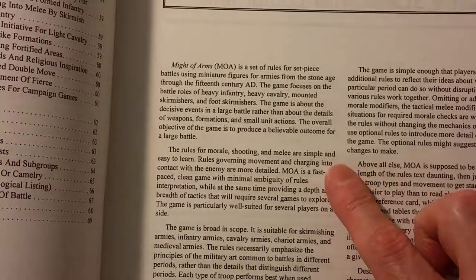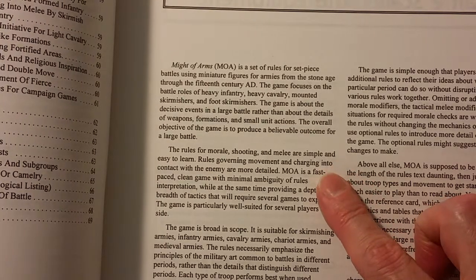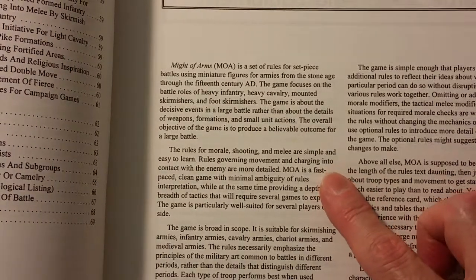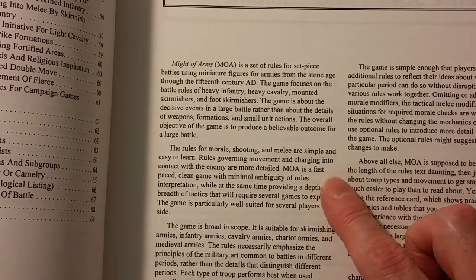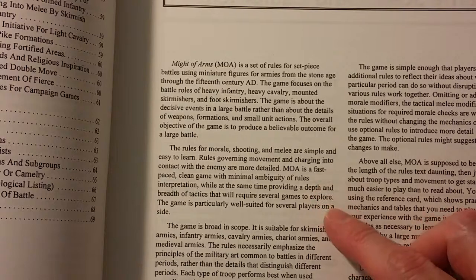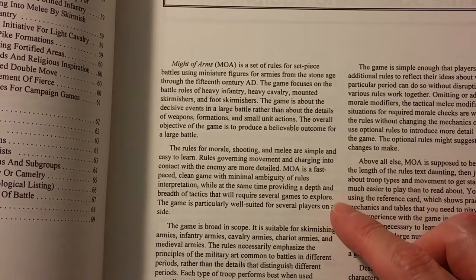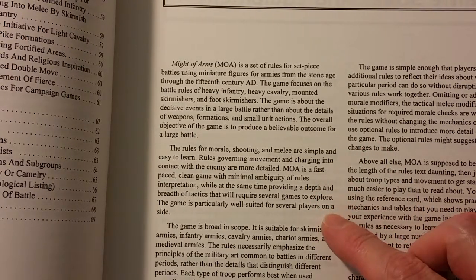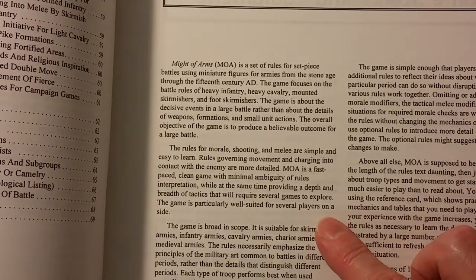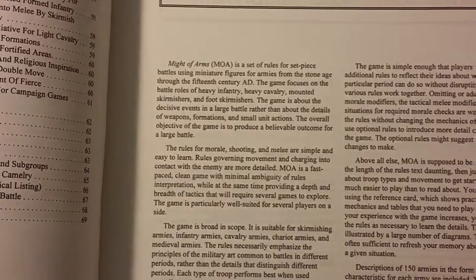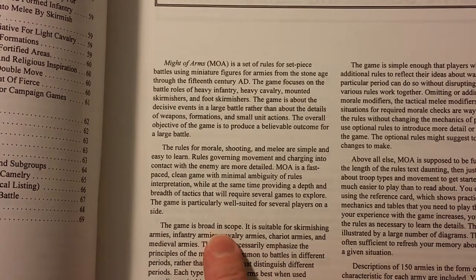The rules for morale, shooting, and melee are simple and easy to learn. Rules governing movement and charging into contact with the enemy are more detailed. MOA is a fast-paced, clean game with minimal ambiguity of rules interpretation, while at the same time providing a depth and breadth of tactics that will require several games to explore. The game is particularly well suited for several players on a side. The game is broad in scope.